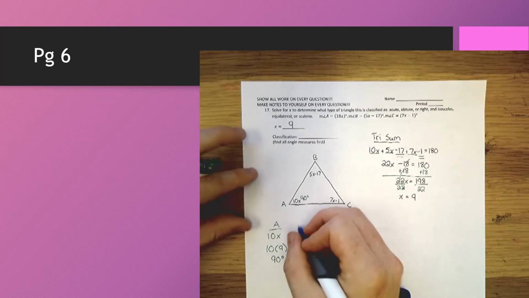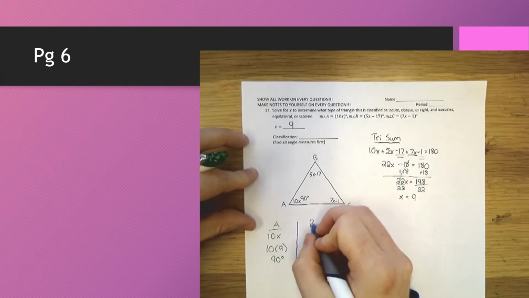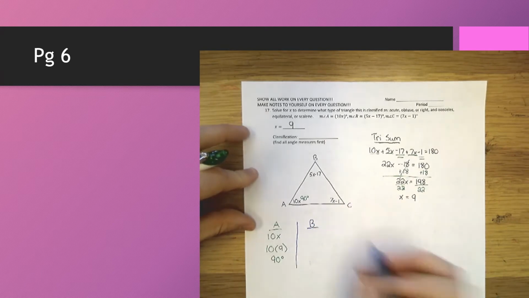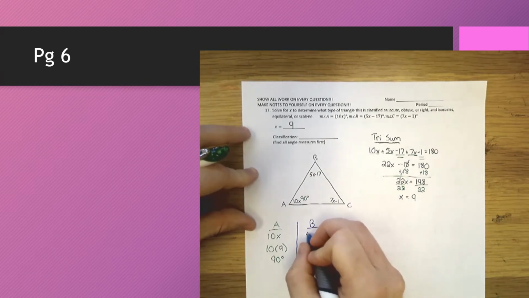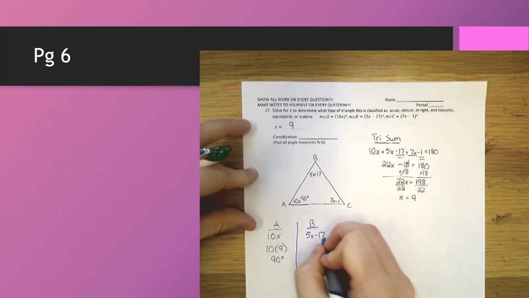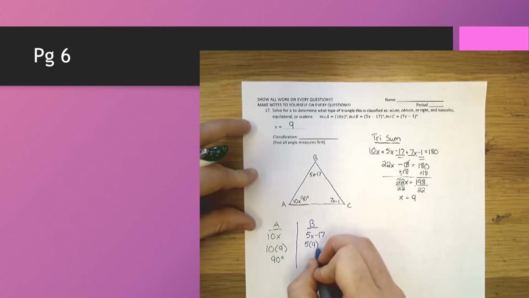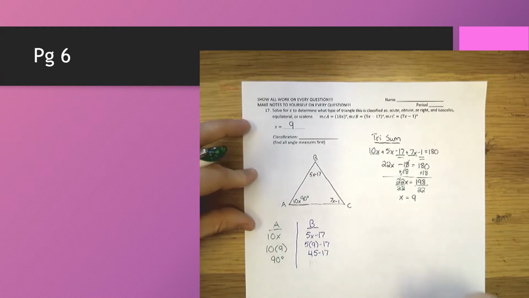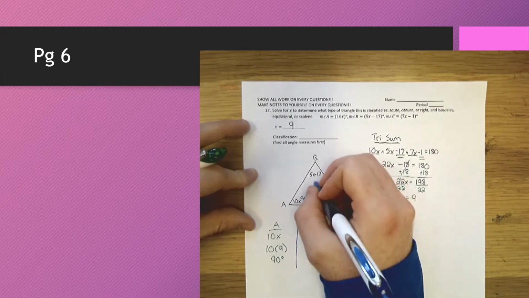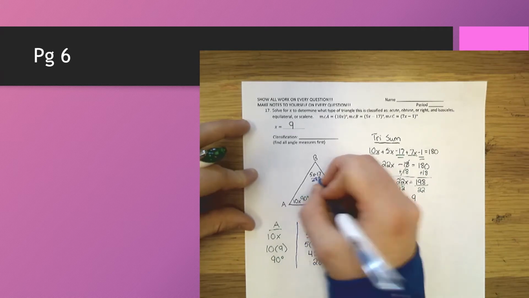Then you have to also find B. B was 5x minus 17. Well, instead of x, we now have 5 times 9 minus 17. So 45 minus 17, and that's going to equal 28. So angle B is 28 degrees.